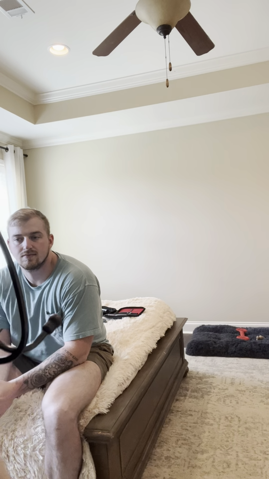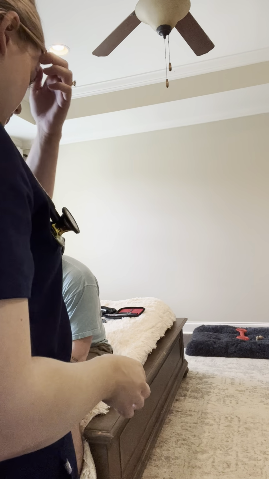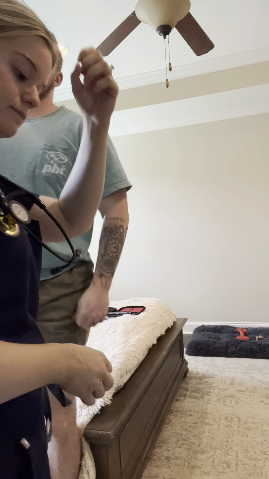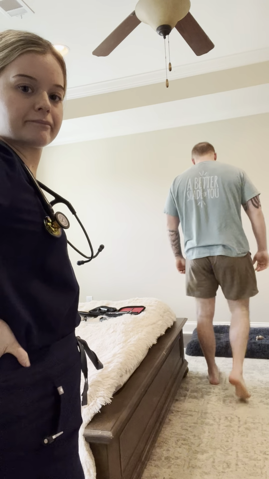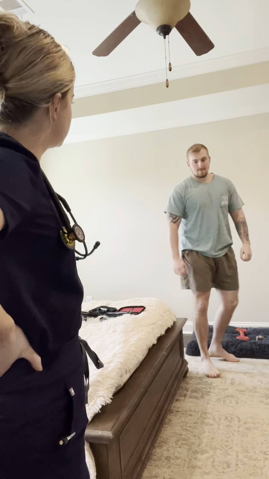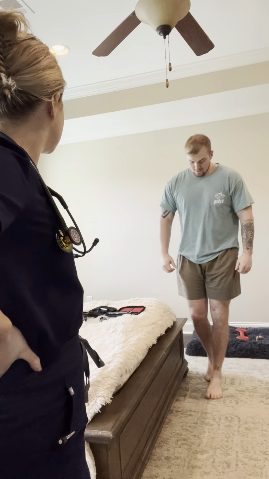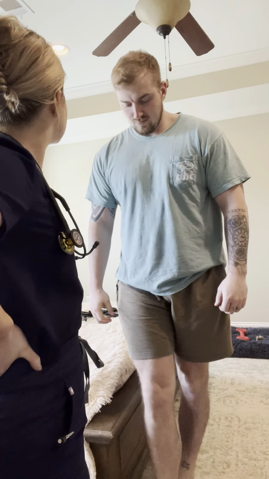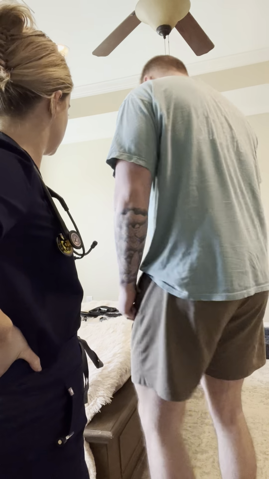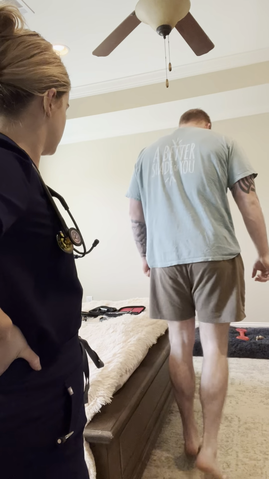I'm going to go ahead and assess your walking and your spine, if you'll stand up for me. And you can just walk normally over to the end of the bed. Okay, and heel to toe. Okay, and tippy toes.